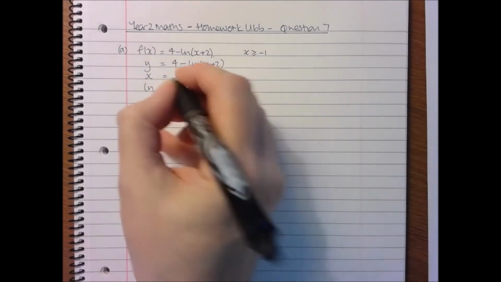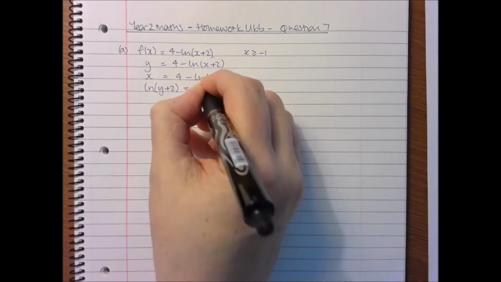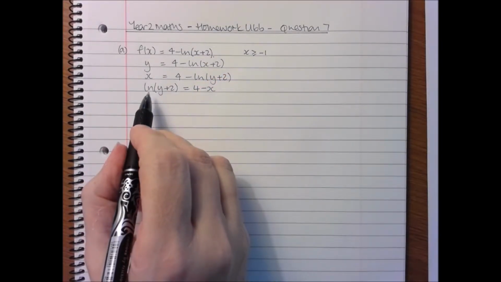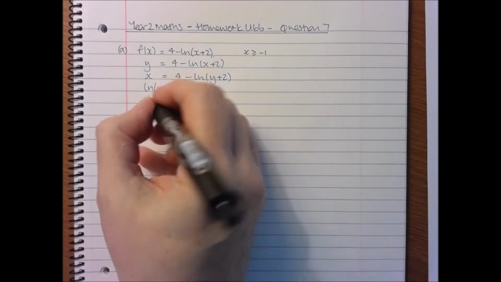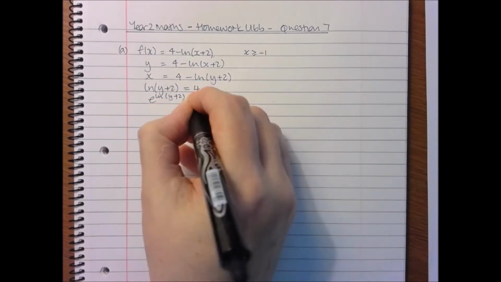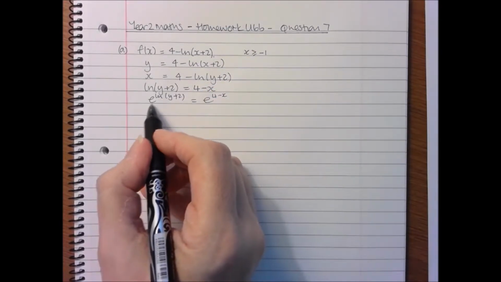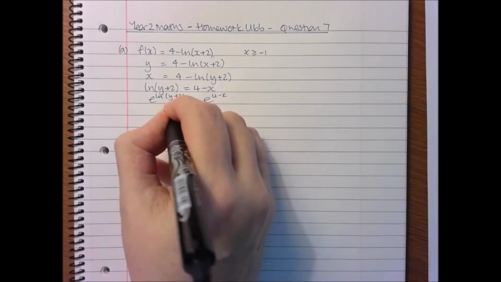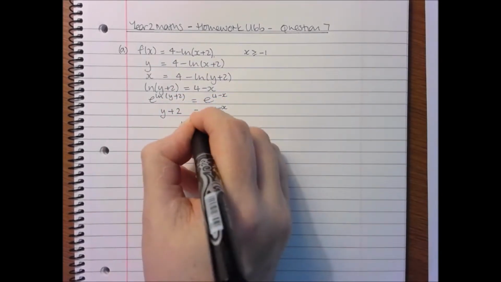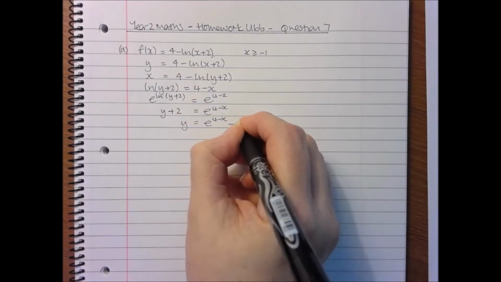So the log of (y + 2) is equal to 4 minus x. So to get rid of the logs, the inverse function is to raise it to the power e. So e to the natural log of (y + 2) is going to be e to the 4 minus x. Log and natural log are inverse functions, so this side just becomes y plus 2. So y is then going to be e to the power of 4 minus x, take away 2.